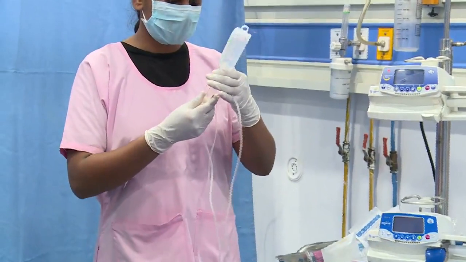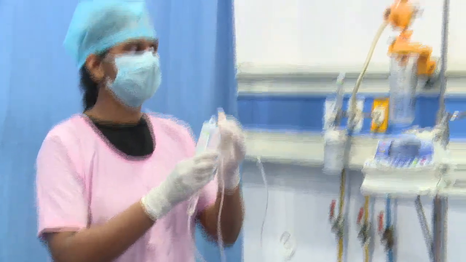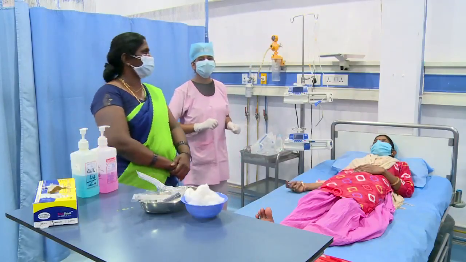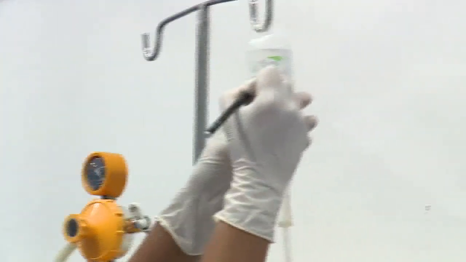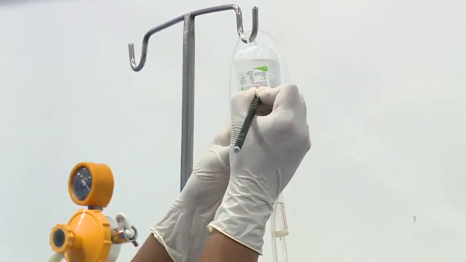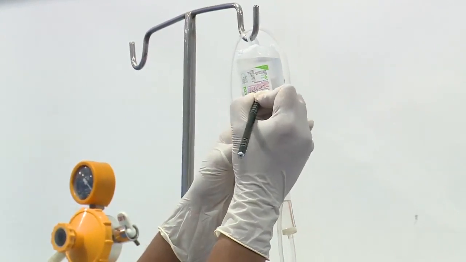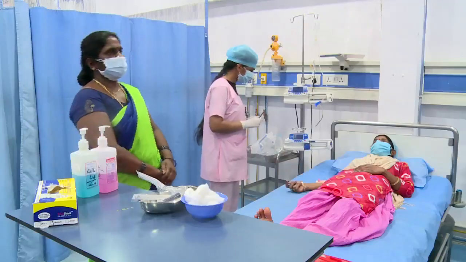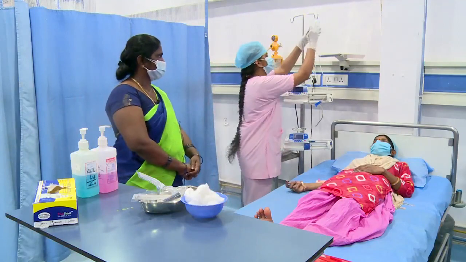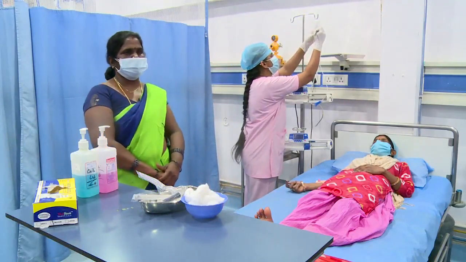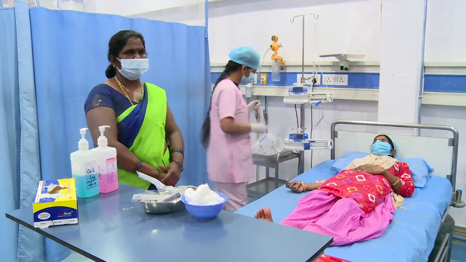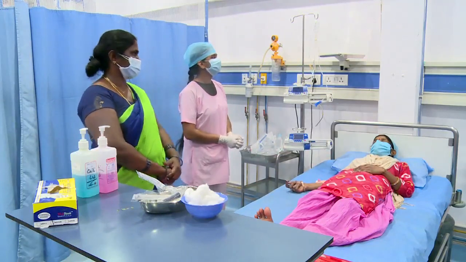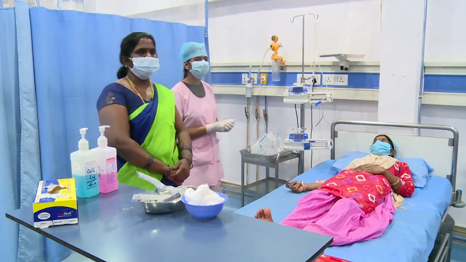Now she can connect the IV set. Now she can display the sticker: 10 ml of calcium gluconate, 90 ml of dextrose over 30 minutes. She can write the time on the bottle, at 6 o'clock. It is very important so that anybody can come and see what is going on. It is easily visible to observe. The bottle label must be there for any inotropic drugs. Now we can start the drug.